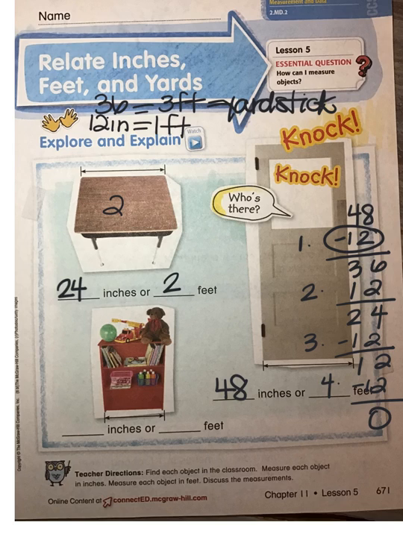4 feet. You'll start to learn that 48 inches is 4 feet and that 24 inches is 2 feet. You should recognize 24 as a double fact, right? 12 plus 12 is 24. If not, you should definitely learn that one. But you'll start to remember, the more times you do it, that 48 inches is 4 feet.